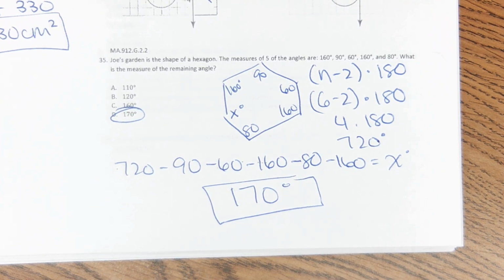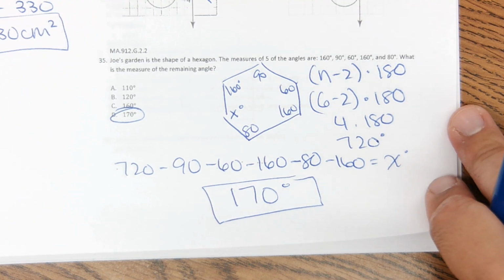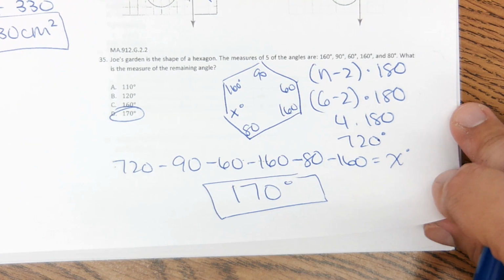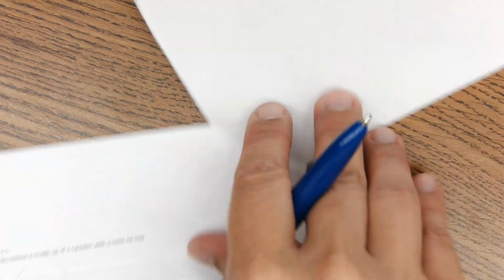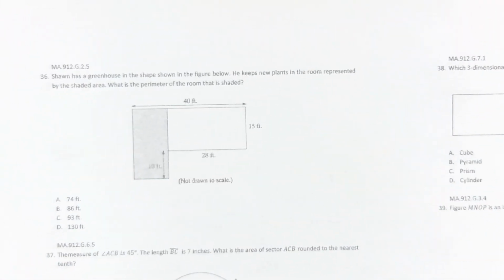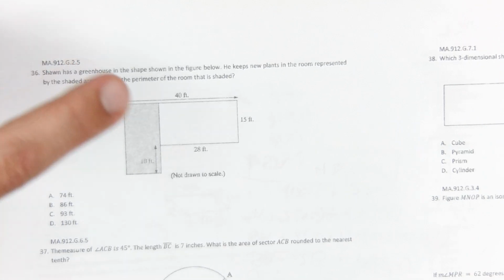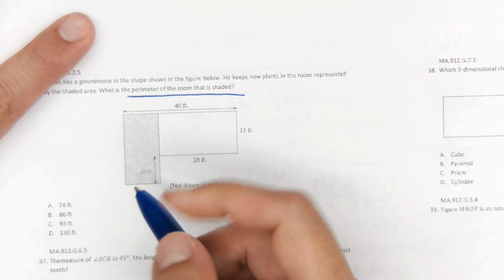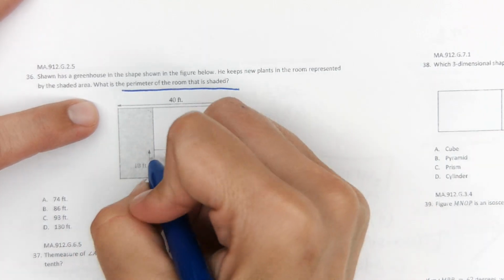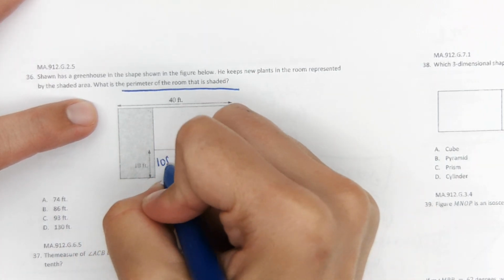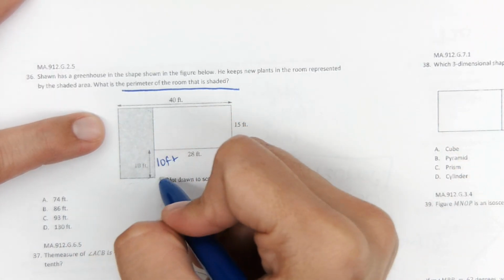And 36. Okay, on this shape, it wants to know the perimeter of the room that's shaded. So we need to find the perimeter of the shaded part. Perimeter is like the distance around. It shows us that this part is 10 feet. So we need to find all the other segments.